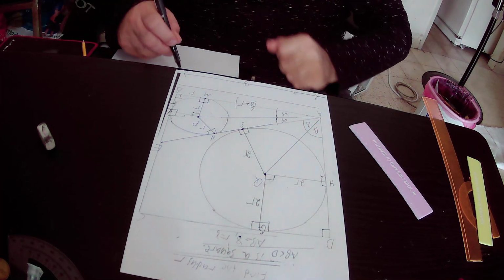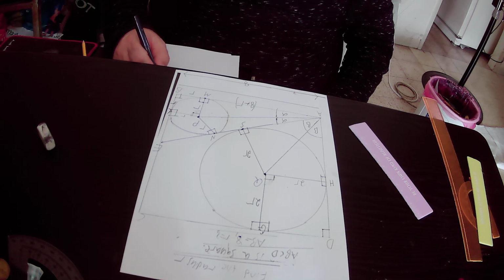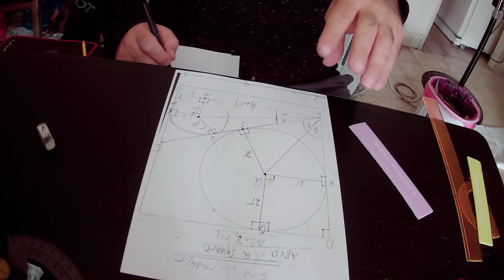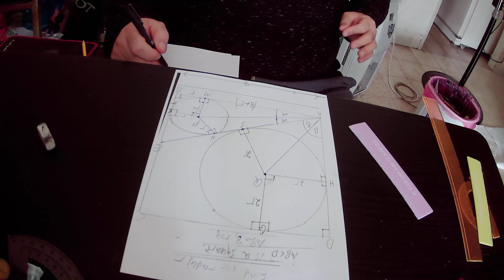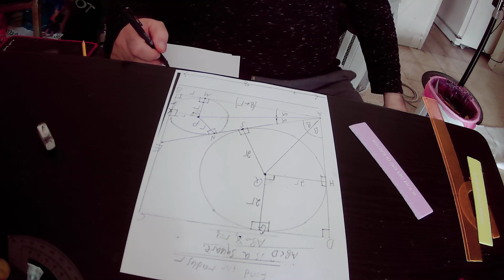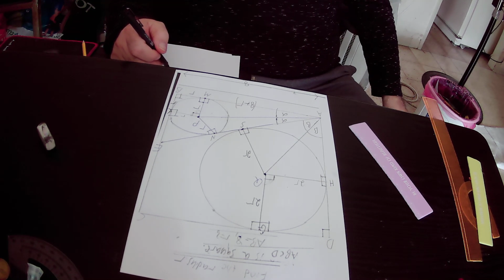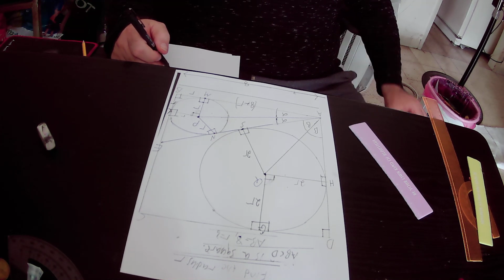Any quadrilateral that has 4 right angles must be at least a rectangle.